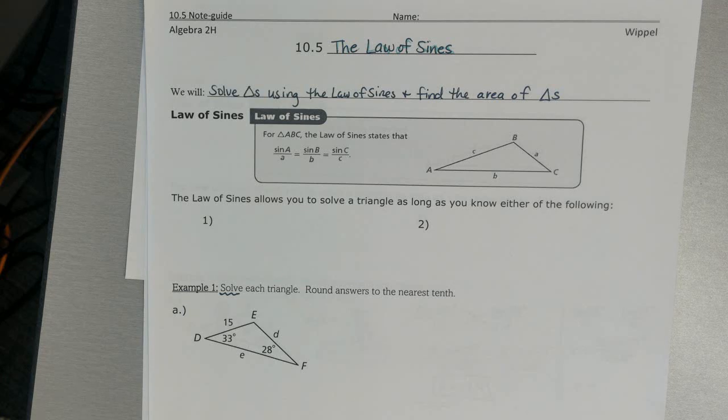Section 5 is about the law of sines, and what we can use the law of sines for is to find angles and sides of a triangle. You did this in geometry, so some of it should feel familiar to you. And then we're also going to learn a new way to find the area of triangles. Do you guys remember how you usually find the area of triangles? Yeah, 1/2 base times height, so I'm going to talk about that as well.